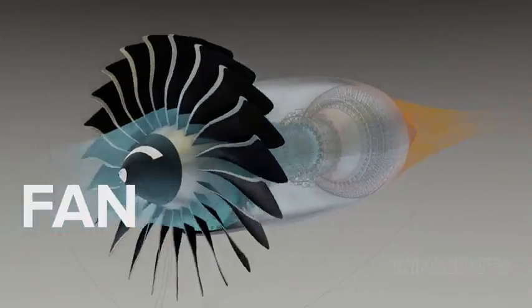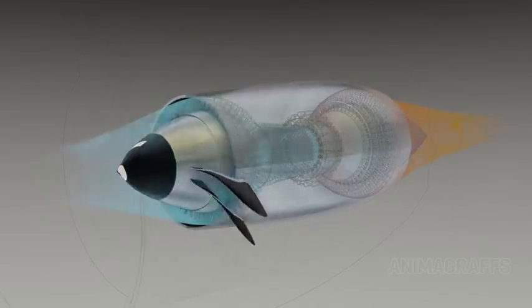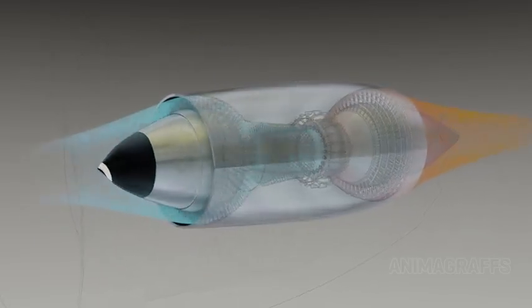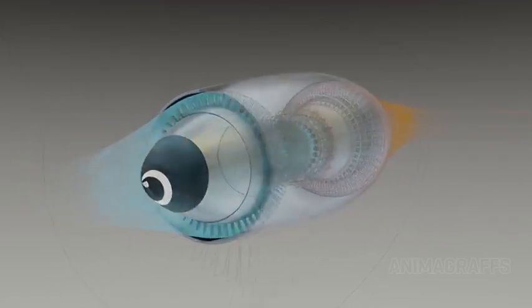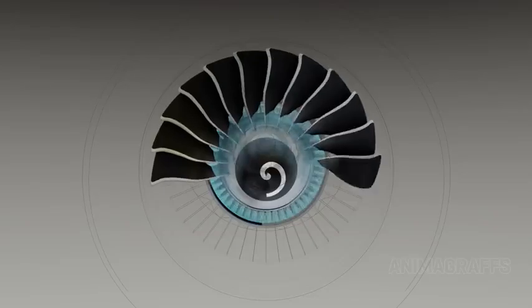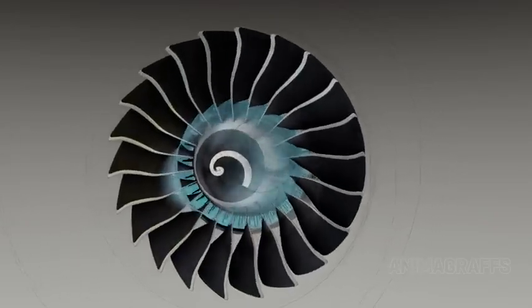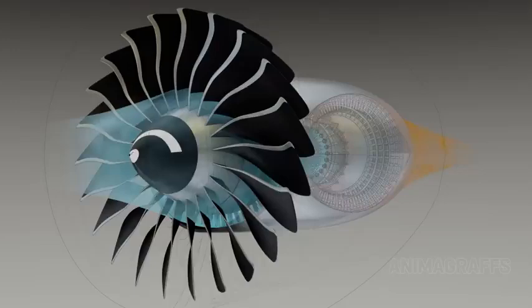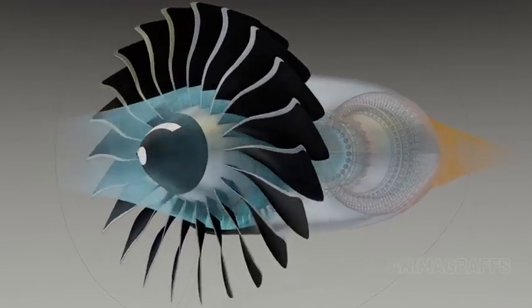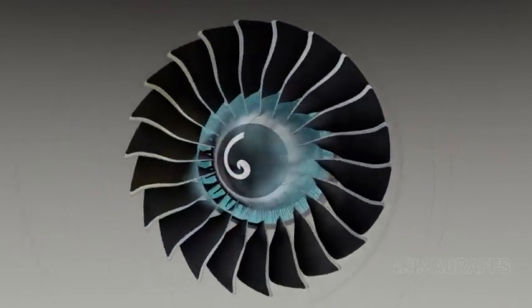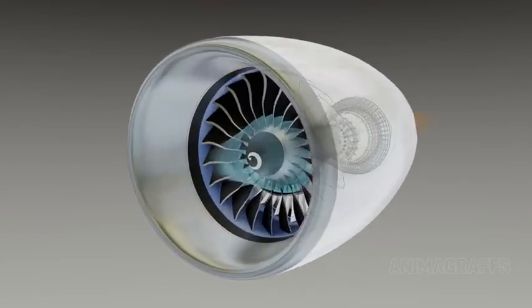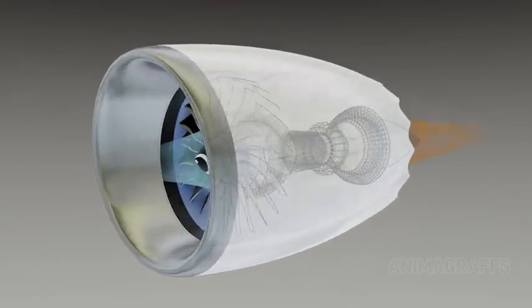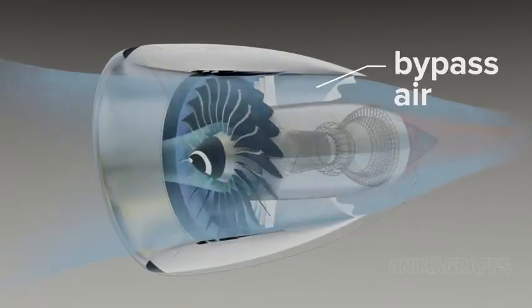The fan. Early jet engines were turbojets, where all incoming air flows through the core. Most modern winged aircraft engines are turbofans, where only a fraction of air enters the core or gas generator, and the resulting power turns a specially designed fan. Again, the fan can be thought of as a high-tech propeller inside of a duct. Air that does not enter the core is called bypass air.